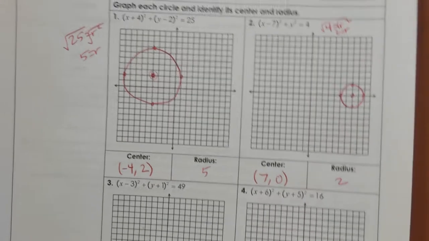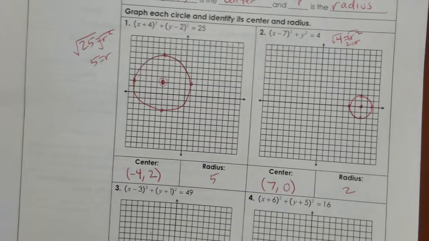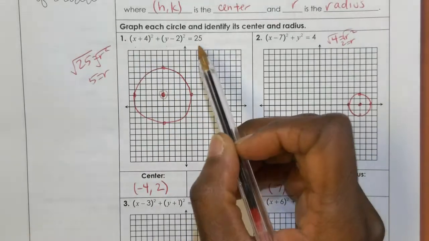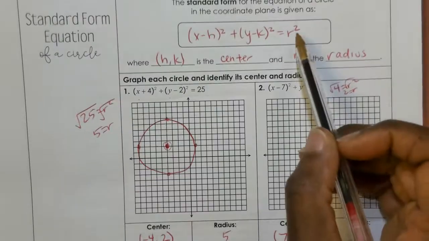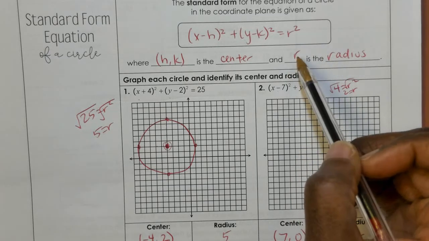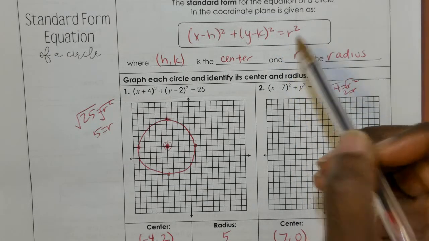So I'll let you try 3 and 4. But again, to identify the center, you just change these signs and square root this to find the radius. Because the formula is radius squared, so the radius itself is the square root of this.